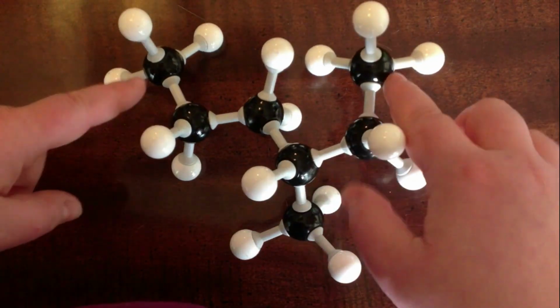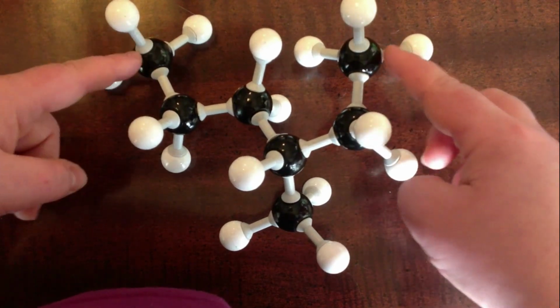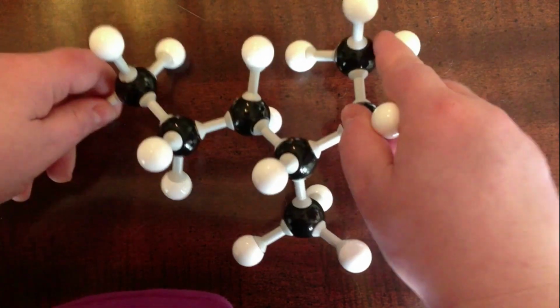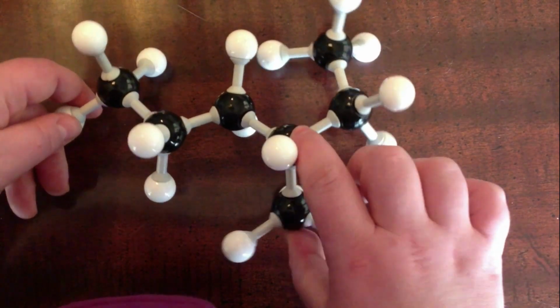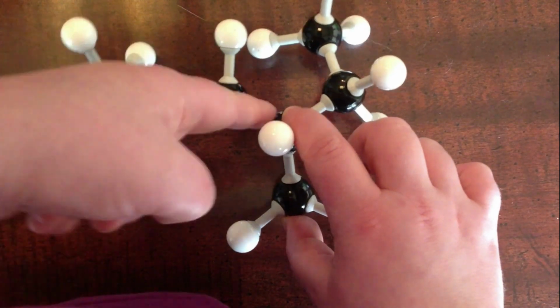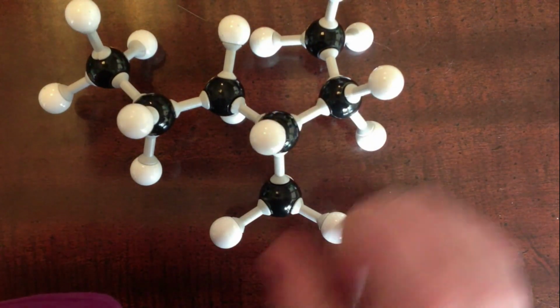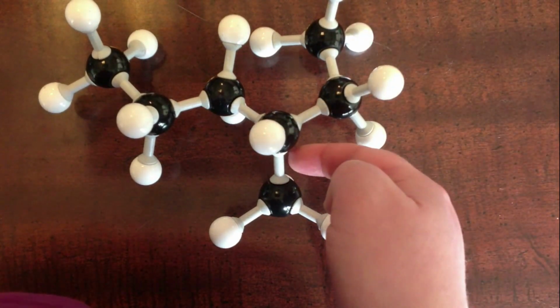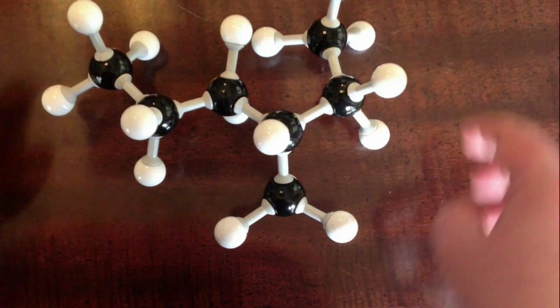Once I've found the longest chain, I can count my carbon atoms from both directions, and I'm always going to use the smallest number. For example, 1, 2, 3. Here I've got that carbon branch coming off of 3. Counting the other way, 1, 2, 3, 4, it's coming off of carbon number 4. 3 is smaller than 4. So I'm going to number from the side that's closest to where that branch occurs.